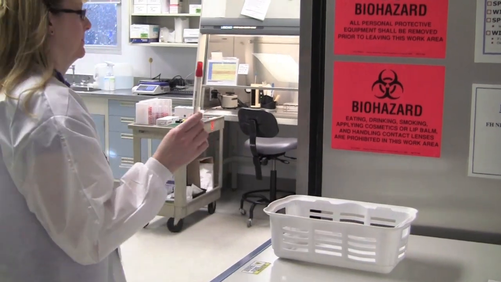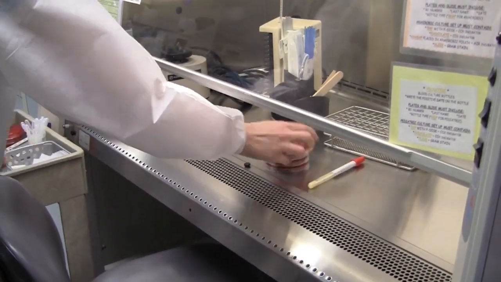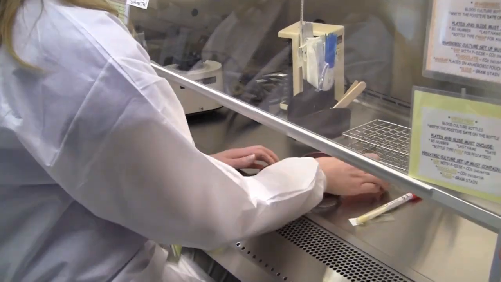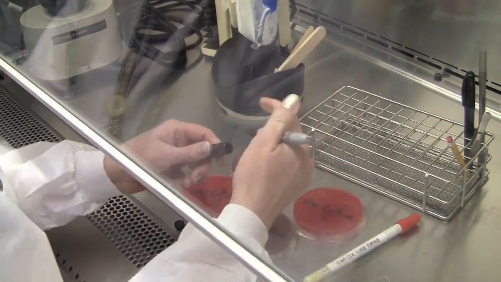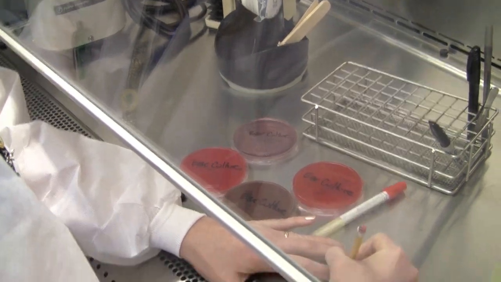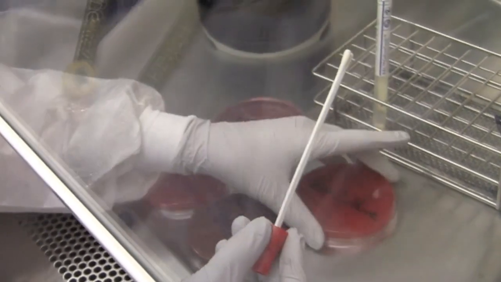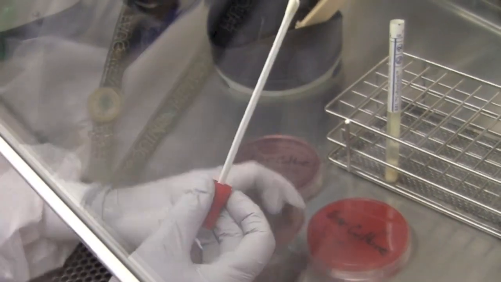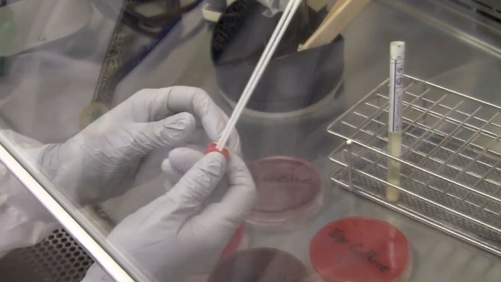The ear culture swab is moved under a special ventilated hood to prevent contamination. After labeling, the swab is streaked onto 4 different agar plates as well as a slide. Each plate contains a different type of medium or food which allows for differentiation of what germ may be present as it grows.